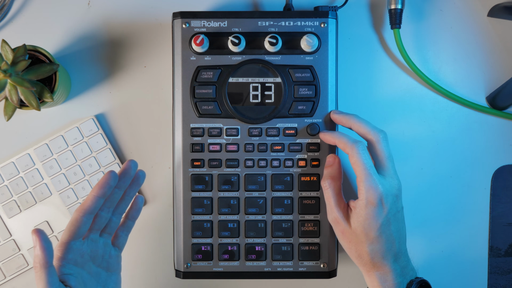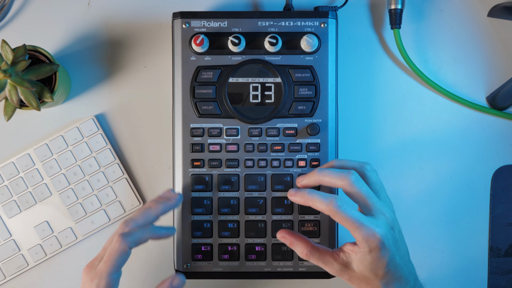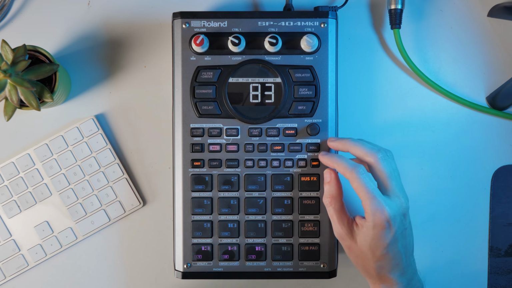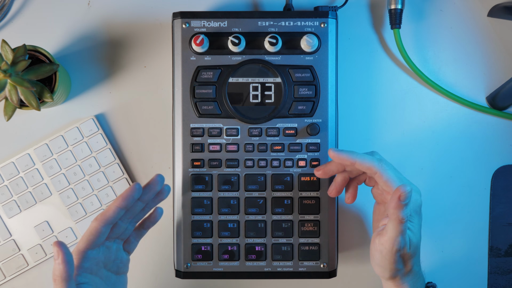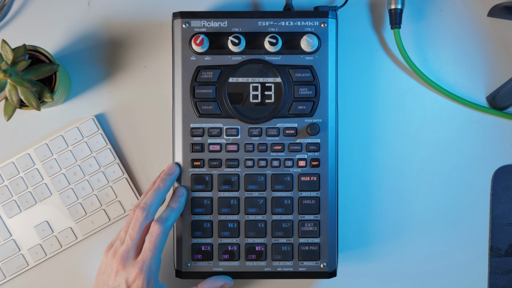That's going to be really useful if, say, I want to put that into a DAW, or if I want to put it into the pattern area. We know it's dialed in to that particular BPM. So yeah, that's not something that I've used very much up until recently, but it can be very, very useful in certain situations.